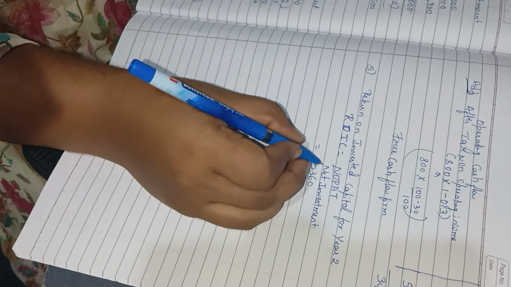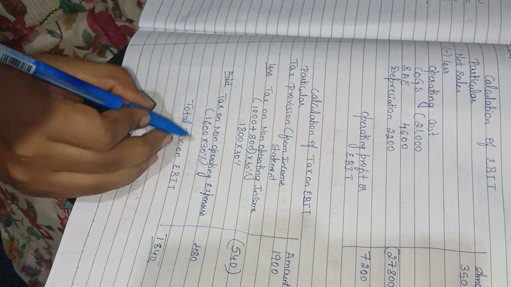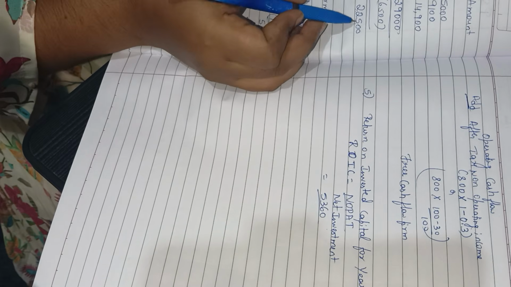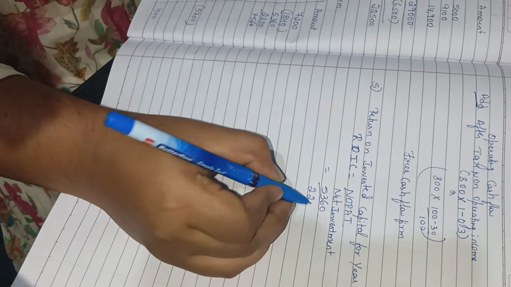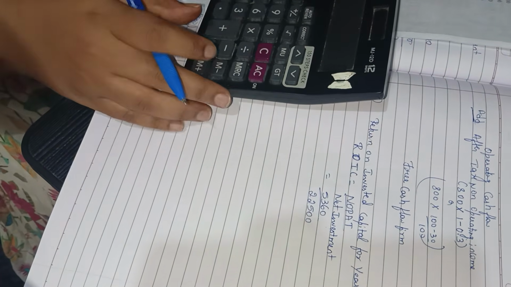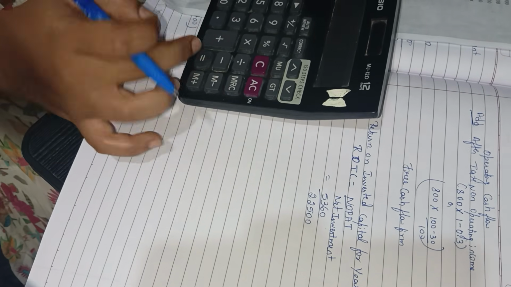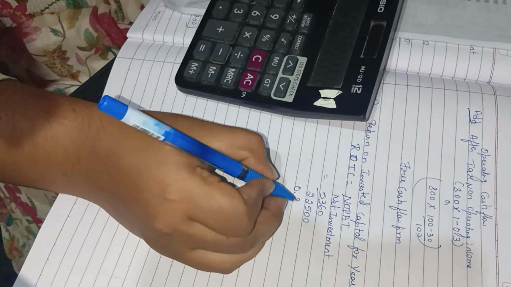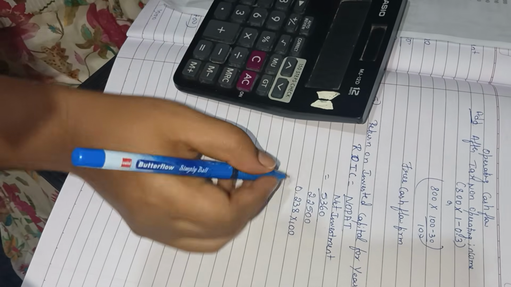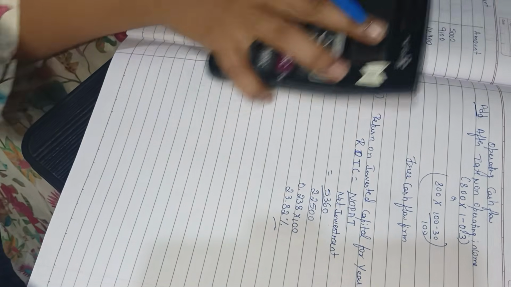Net investment we also calculated, 22,500. So 5,360 divided by 22,500, we will get 0.238 into 100, which is 23.82%.